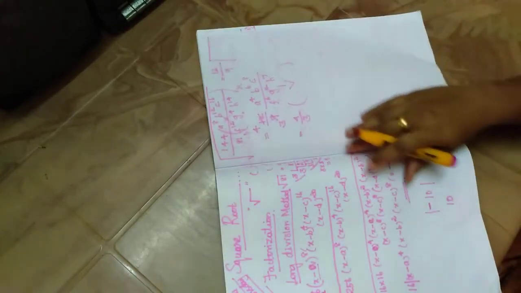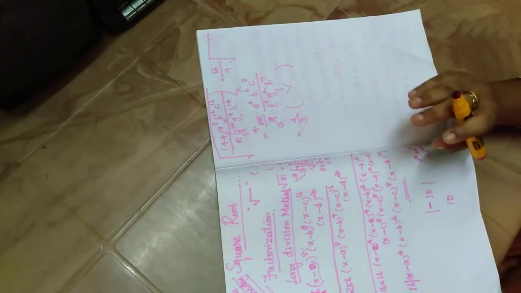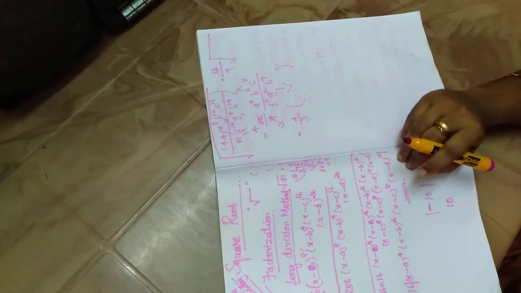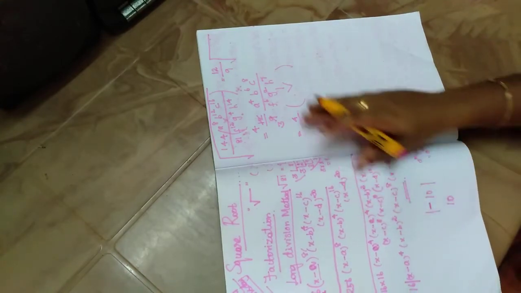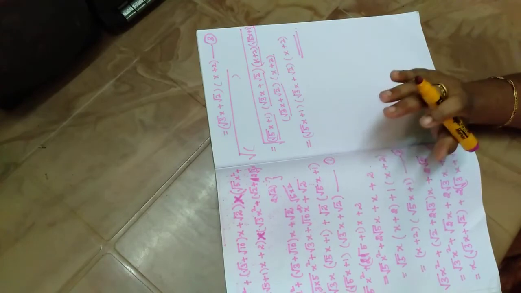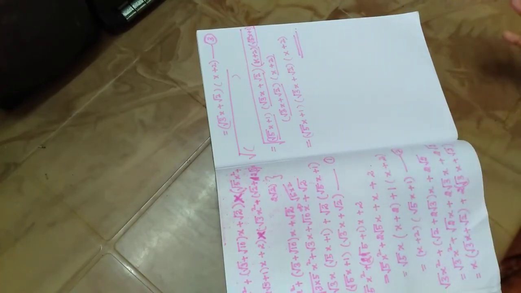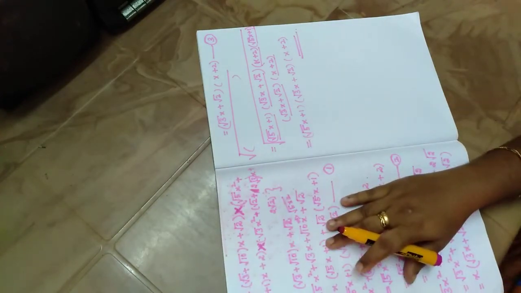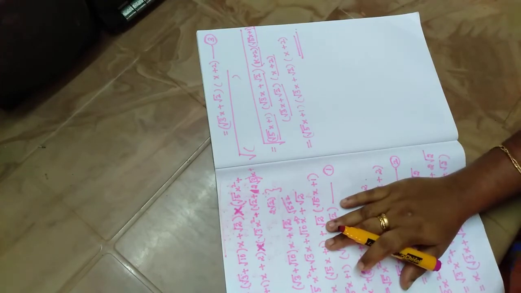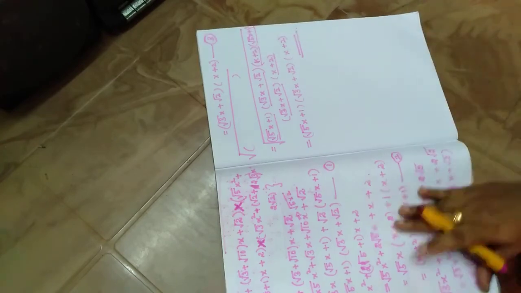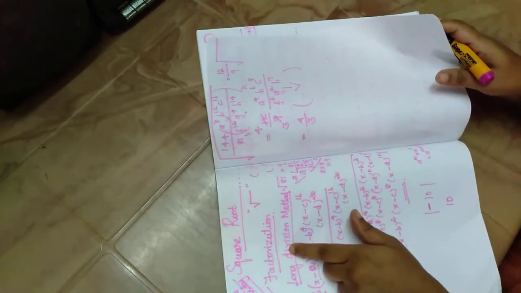So think it out and do it. Everything will not be in the same manner. Each one would be different. Okay, so for the first term, the second and the third, work it out. So this is the factorization method. You factor it, you divide it, and you just find the square root. Now you are going to learn to find the square root by the long division method. As I said, first factorization and then long division.